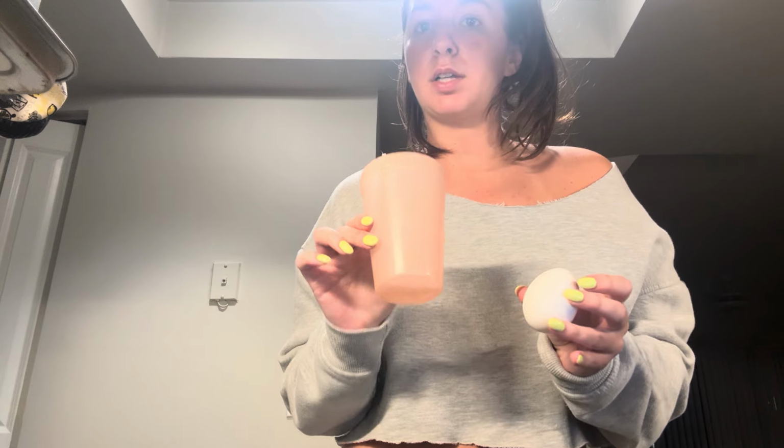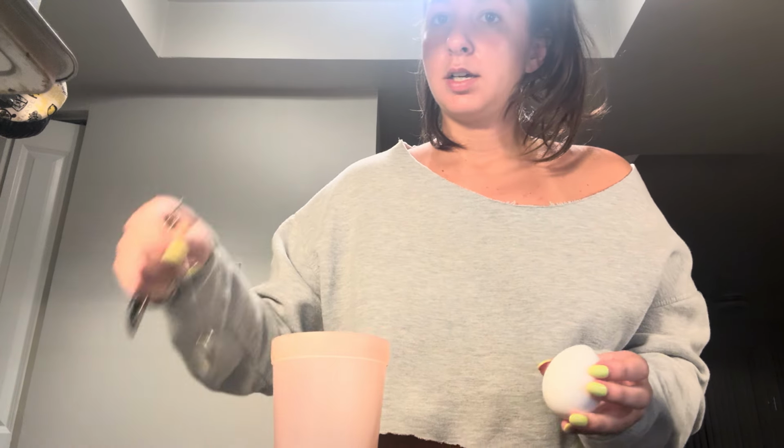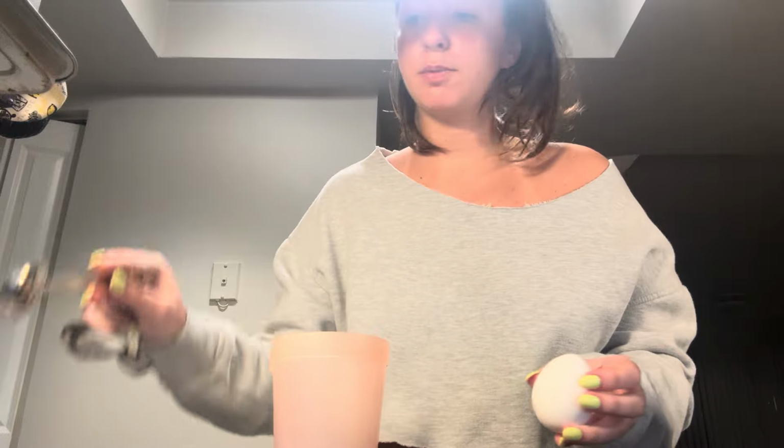So I have my egg, I have a glass of water, my tablespoon measurer, and salt. So I'm gonna fill this halfway up in the sink. Okay, did that much.